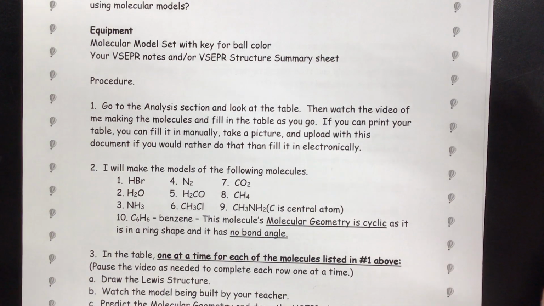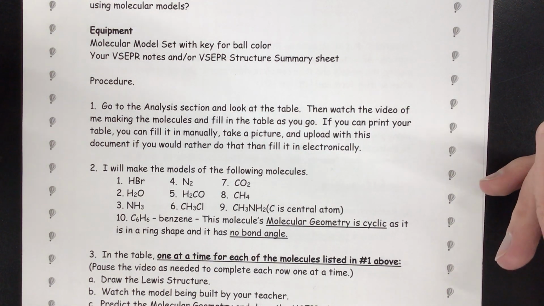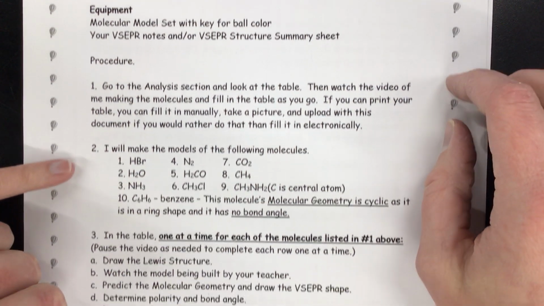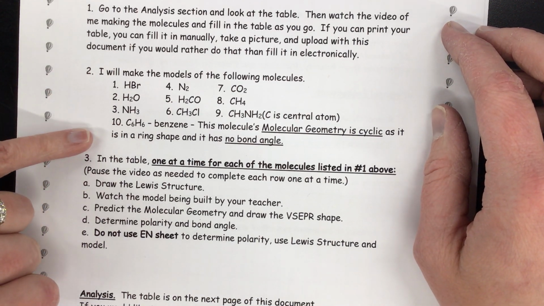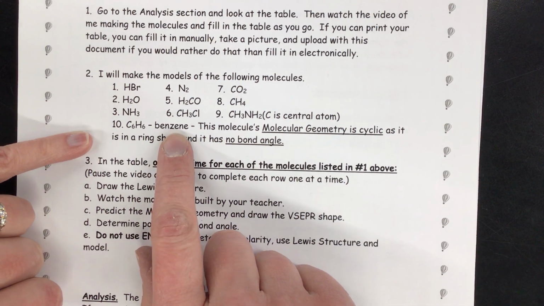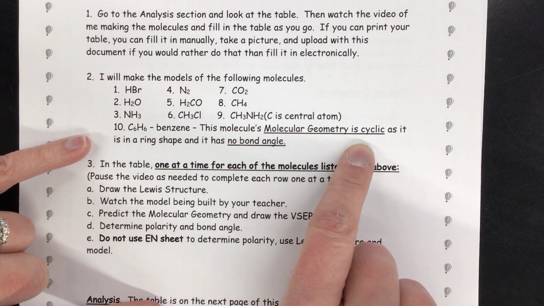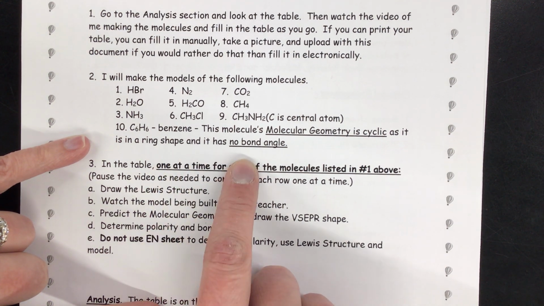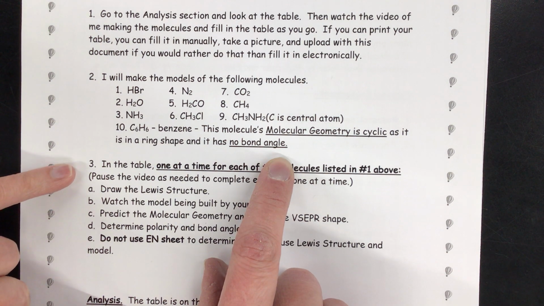If you need to, draw them on notebook paper, and then you can create a new page in Word and insert that picture. So I'm going to make molecule models of the following molecules. There's 10 of them. Benzene is the one that you did for your personal engagement. So I'm going to draw this. Its molecular geometry is cyclic because it's a ring shape, and so when you see it, you'll understand if you haven't already gone and looked at it. And then there's no bond angle that you need to know of.